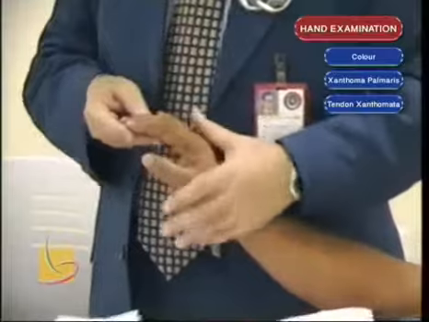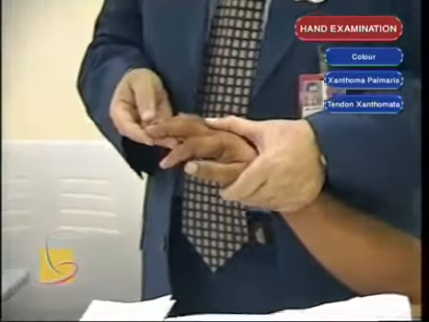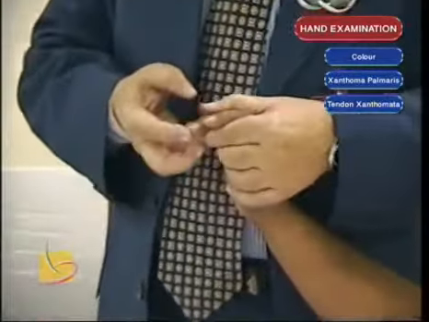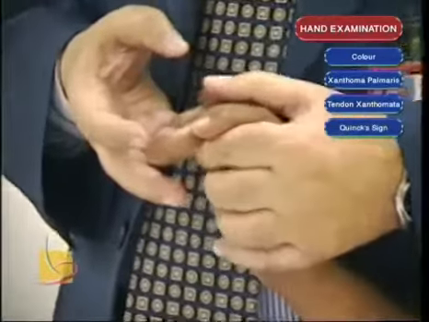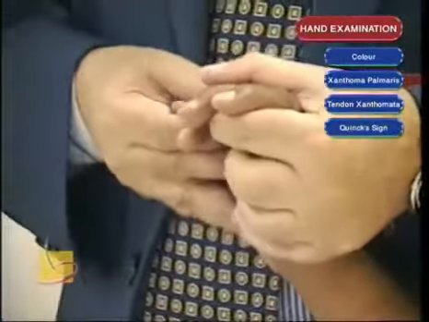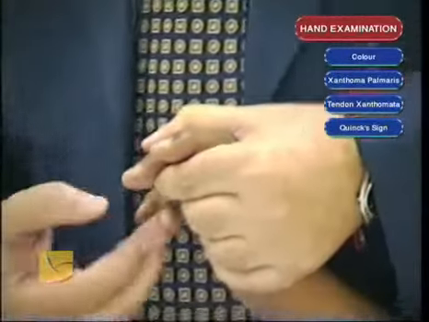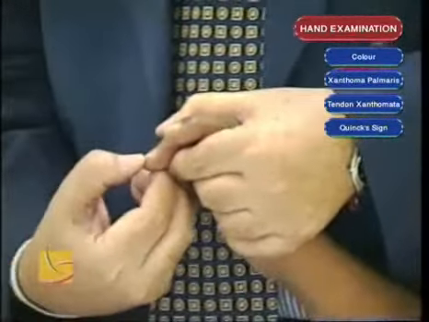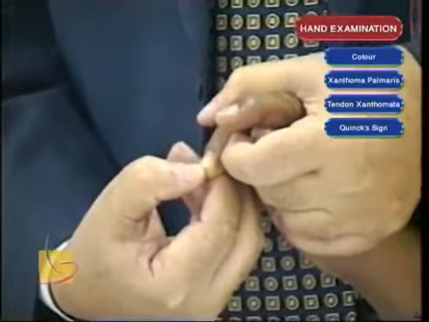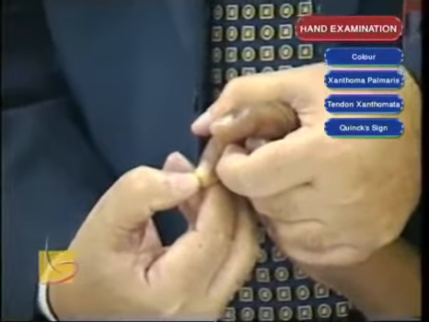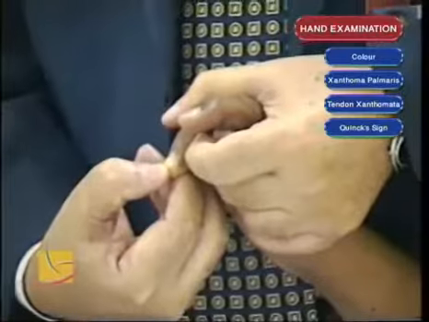Nevertheless, since we are examining the nails, we have to see if there is a Quincke's sign or capillary pulsation or not. And to elicit this sign, it is very easy. You can just exert a little pressure on the tip of the nail like this until you create a reddish area in the base of the nail here, and a pale area just at the distal part of the nail.